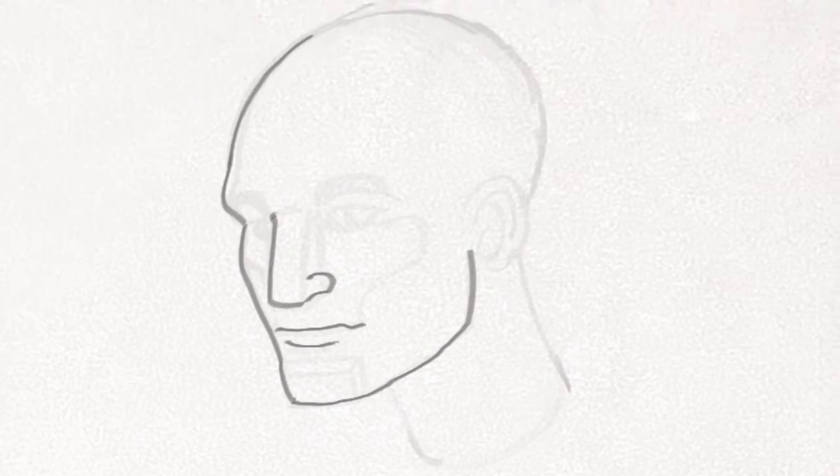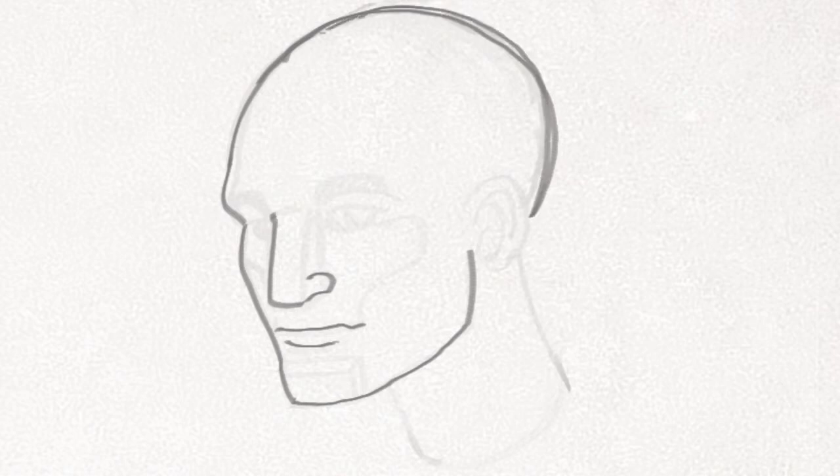Your cheekbone, down to your chin, around to your jaw, up to your brow here, around to the back of your head, which helps if you do a smooth line. Eyes hidden back there behind the nose and back in the socket.